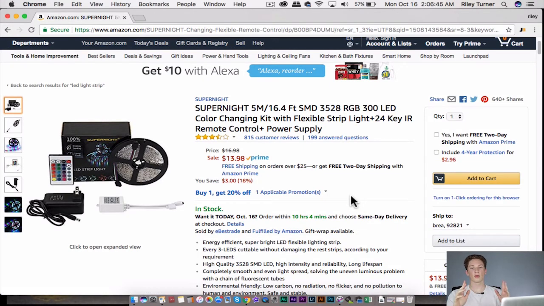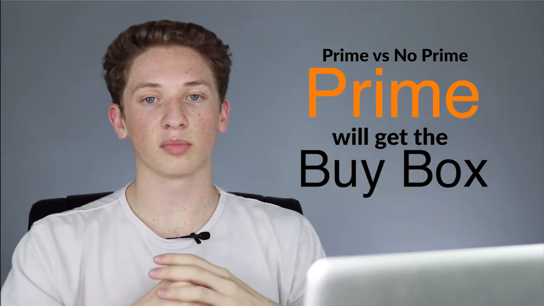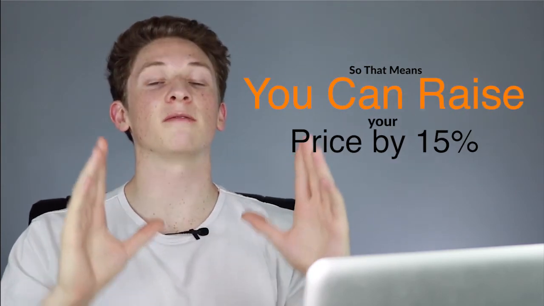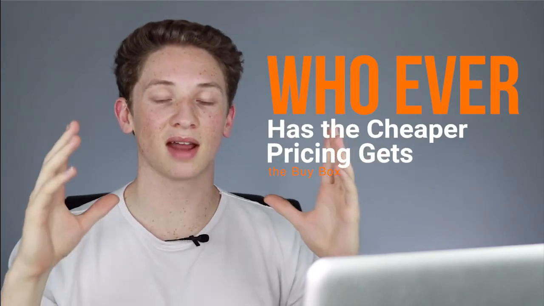I know it's confusing. I'm going to go over it one more time really quickly, just so you really understand it because it's important. So Prime separates buy box. If you have Prime and the other person doesn't, you have the buy box. If you have Prime and the other person doesn't, you can raise your price by 15% and still keep the buy box. If you both have Prime and you both have the same pricing, then you're both going to share the buy box. If you both have Prime but your pricing is lower, then you're going to get the buy box. If you both don't have Prime, which you shouldn't because you're selling FBA, so you should have Prime. But just in case, if you don't have Prime and the other person doesn't have Prime, then whoever has the cheaper pricing is going to have the buy box.